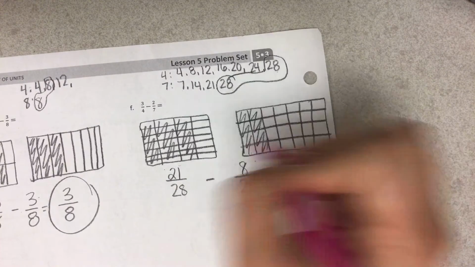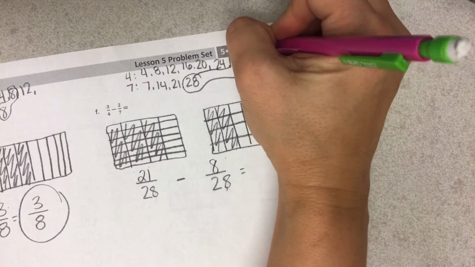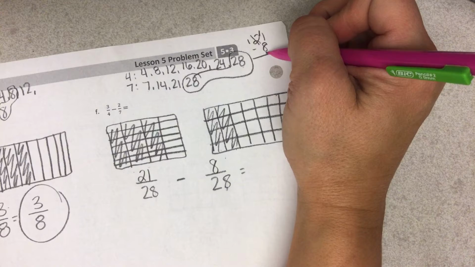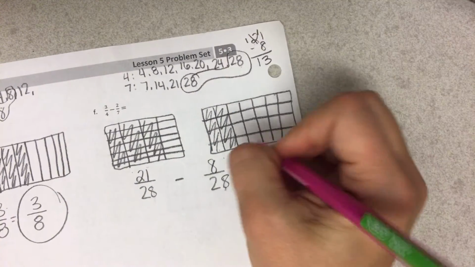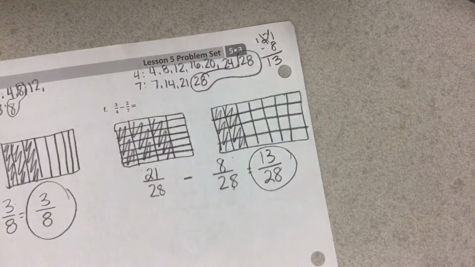So then I need to do 21 minus 8, which of course you can't do 1 minus 8, so you have to borrow. So then you're going to have 11 minus 8, which is going to be 3, and then 1 minus 0 is 1. So my new fraction, when I subtract those, is 13/28.